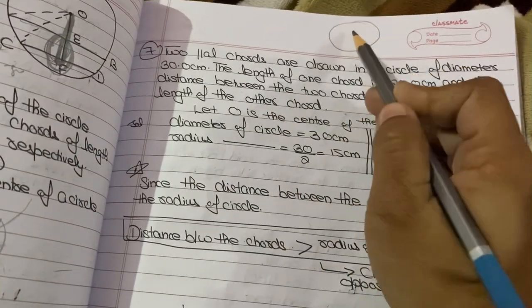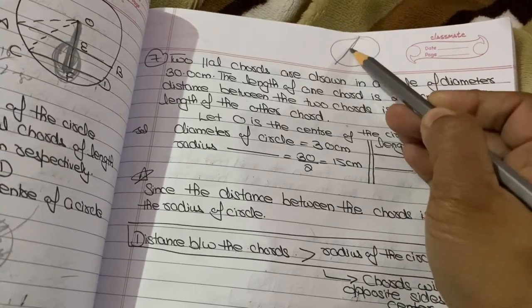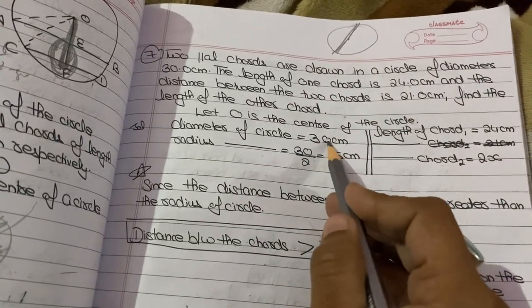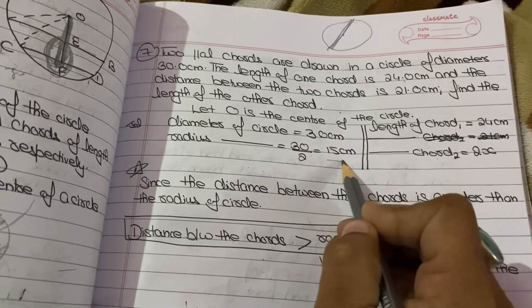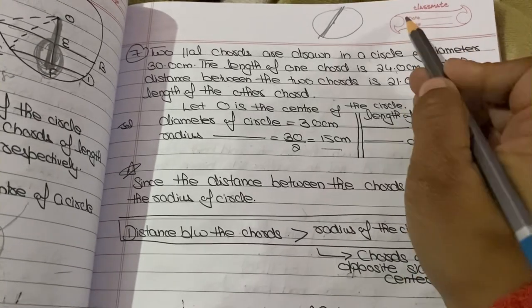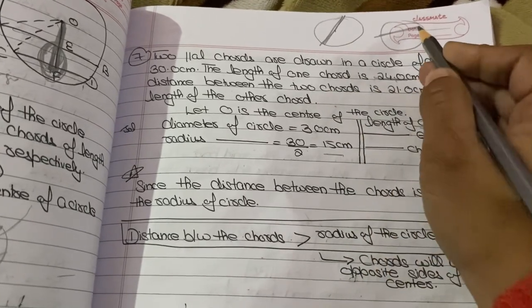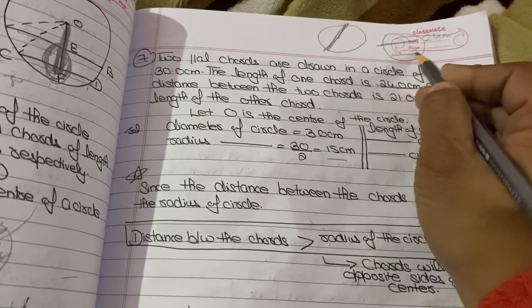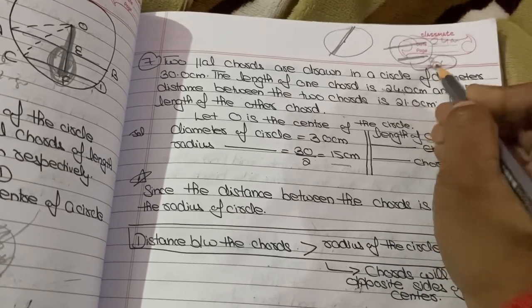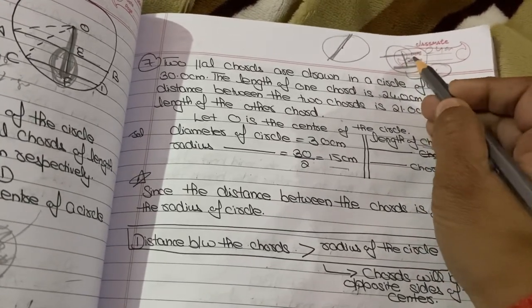Okay, there is a circle whose center is O. Diameter is given, so the length of diameter is 30 centimeter. So what is the radius? Radius is 30 by 2, 15 centimeter. I have to calculate the length of chord. The length of one chord is 24 centimeter. The length of second chord is not given, so it is x, I can say 2x. And the distance between these two chords is 21 centimeter.